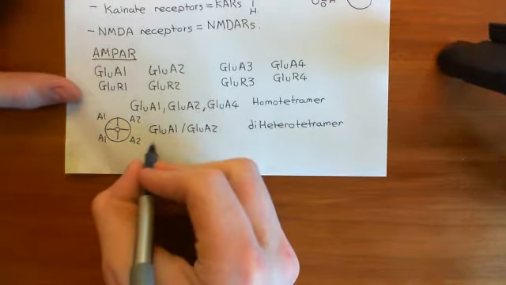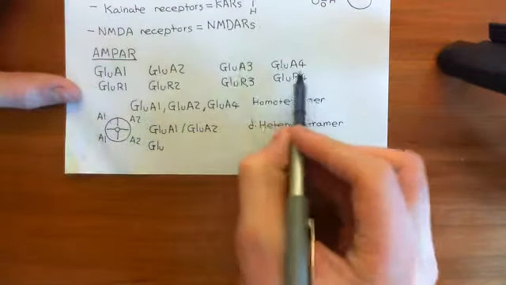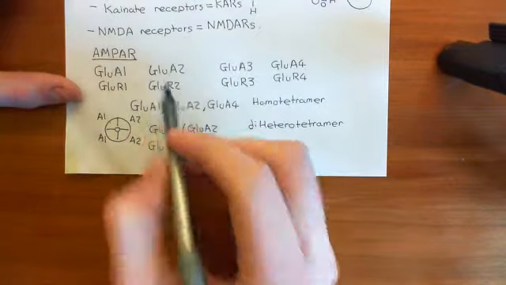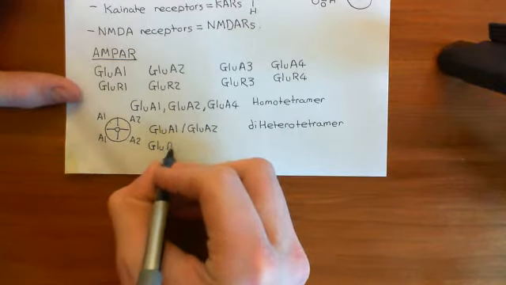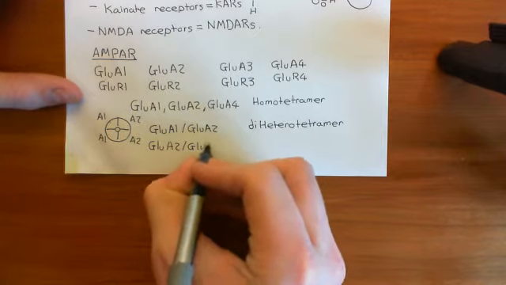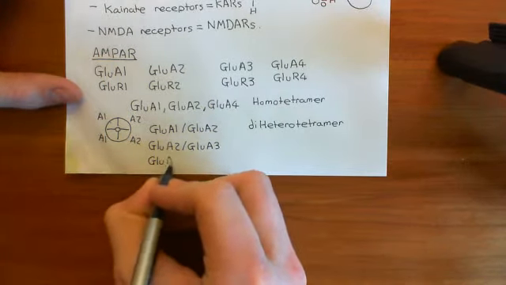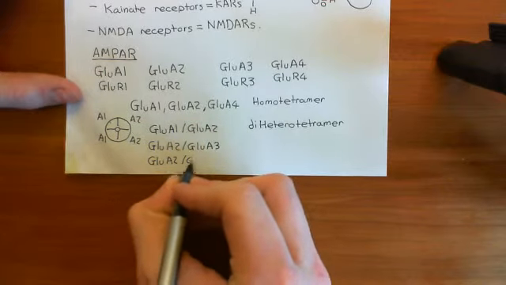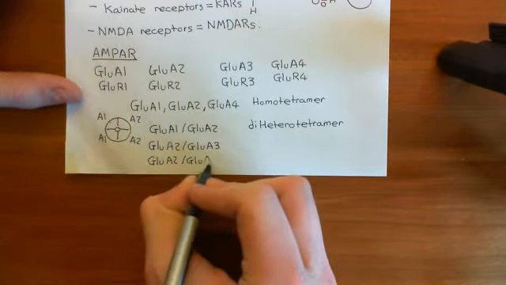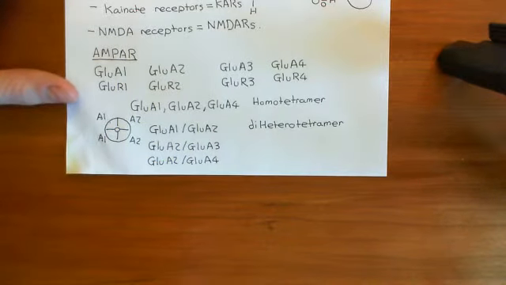The other di-heterotetramers you can find are GluA3 and GluA4, also paired with GluA2. What do I mean by this? I mean you can also find GluA2 paired with GluA3, and also GluA2 paired with GluA4. So you can pair GluA2 with any of the others, and those are the di-heterotetramers that we find in nature.